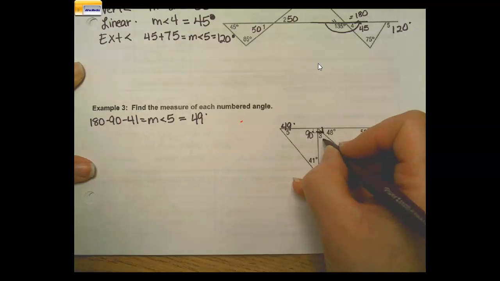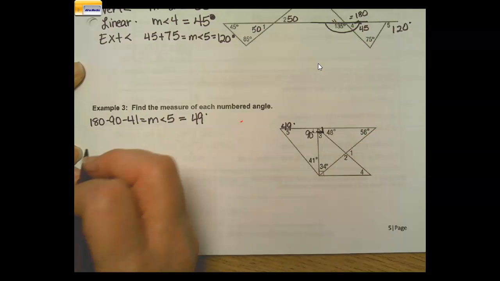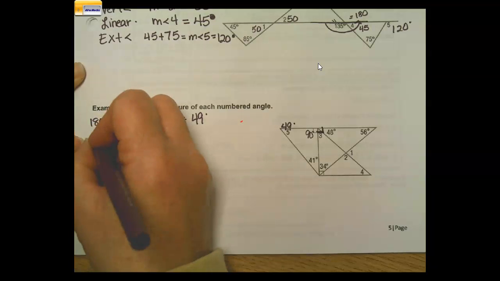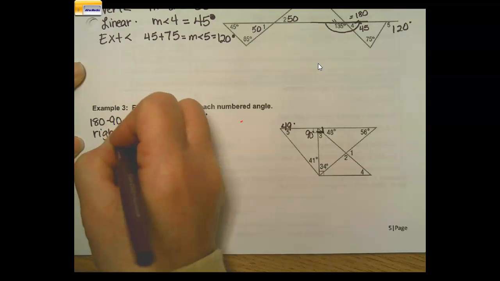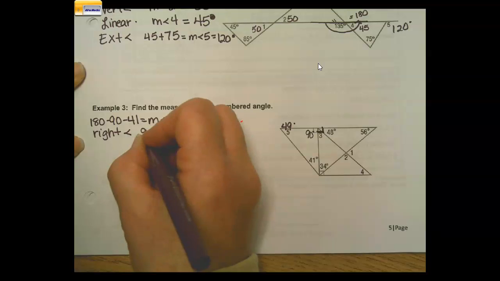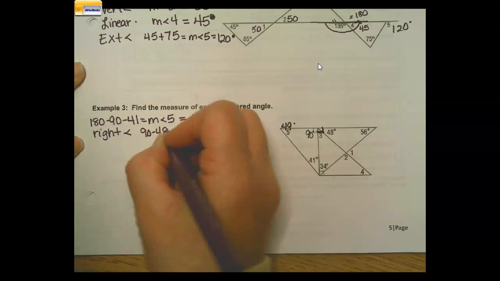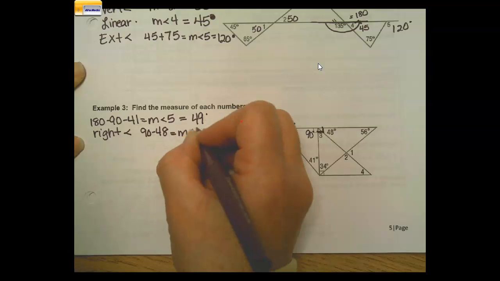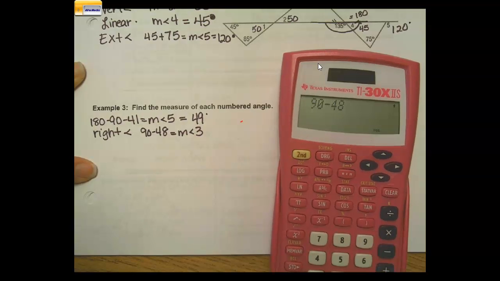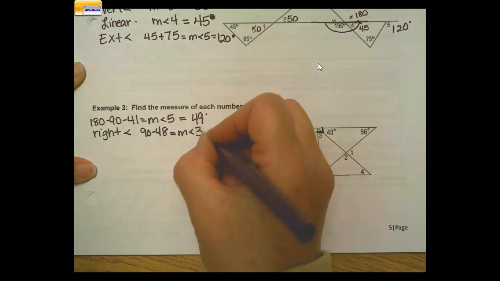So 90 plus 48, well, these two are 90, so let's go, the measure of angle 3 is 90 degrees. Right angle something, right angle theorem. Because of the right angle, we know that 90 minus 48 will give us the measure of angle 3. So 42.